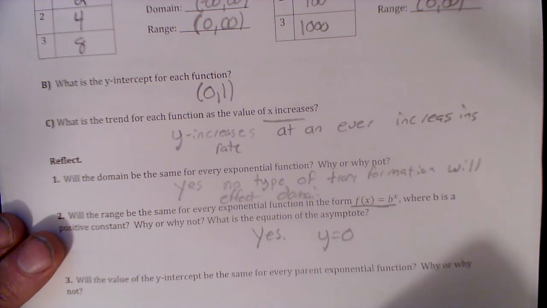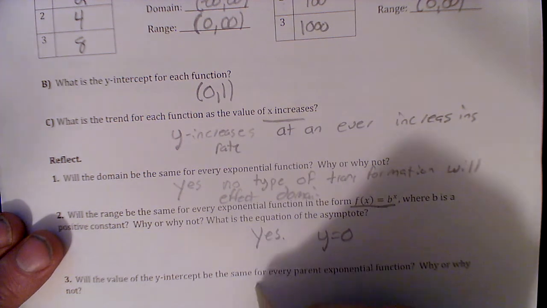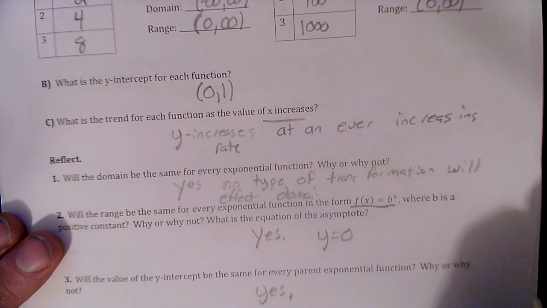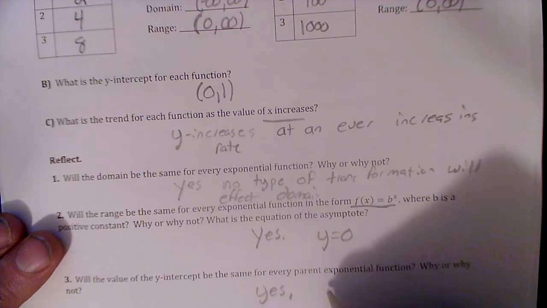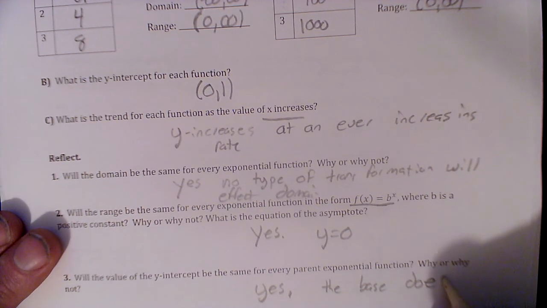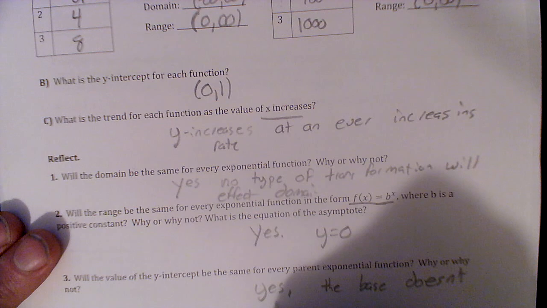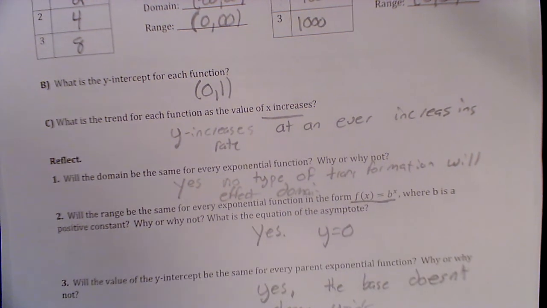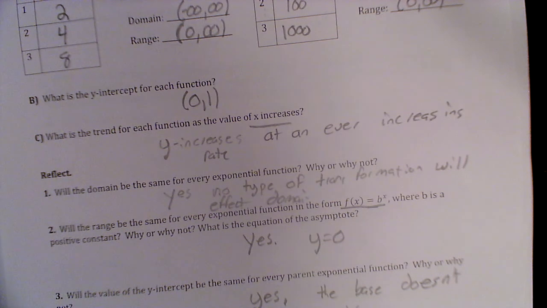Will the value of the y-intercept be the same at every parent function? For these, yes. And once again, unless we're adding h and k, the base doesn't change the y-intercept. And that's it for now. Alright, so there's the first page. Talk to you soon.